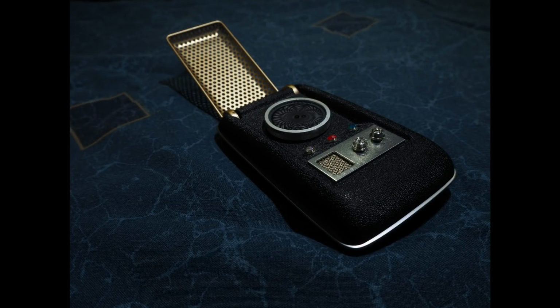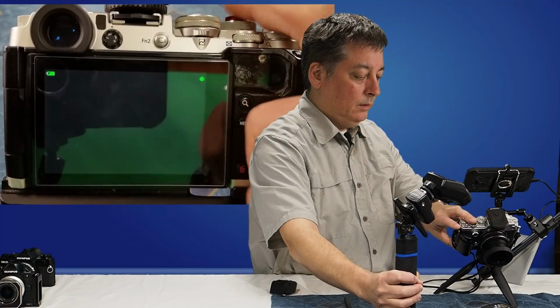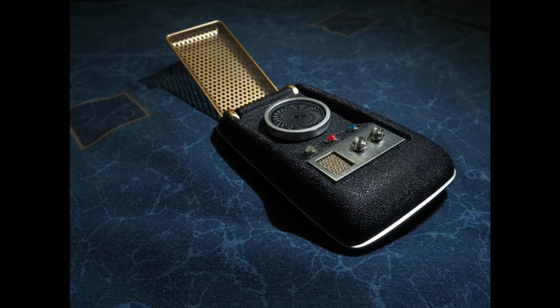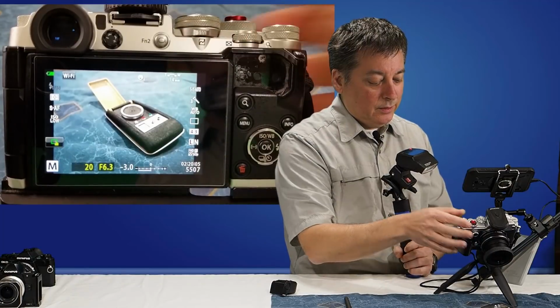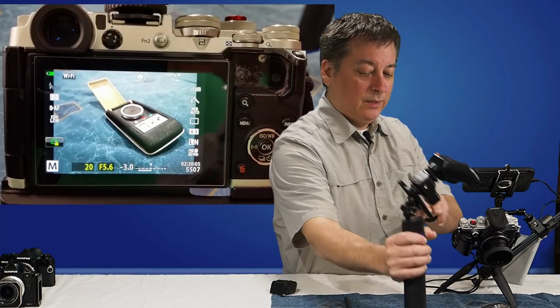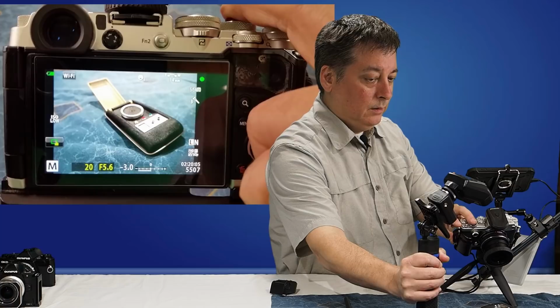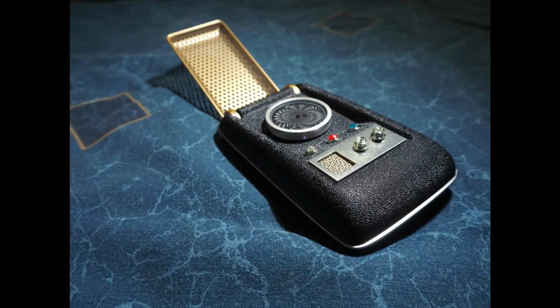Okay, that's more like it. Let's try that. Alright, that's not bad. I think I'll go with that. Maybe just a little bit less on the aperture. Let's try 5.6. Okay, now I'm happy. So let's go into bracketing mode.